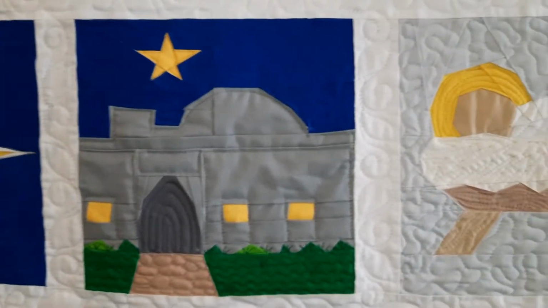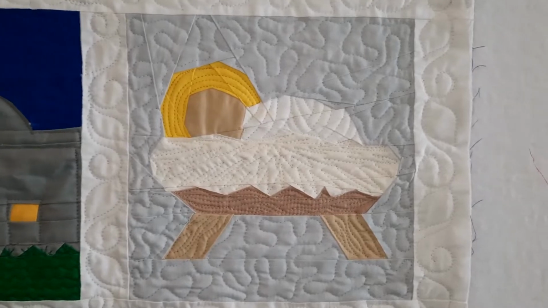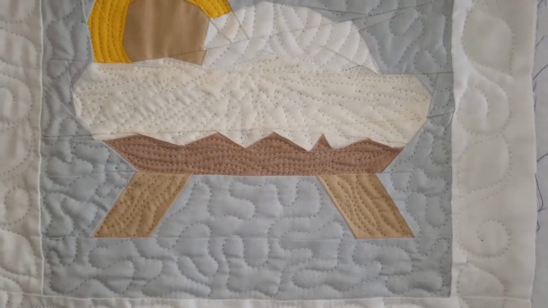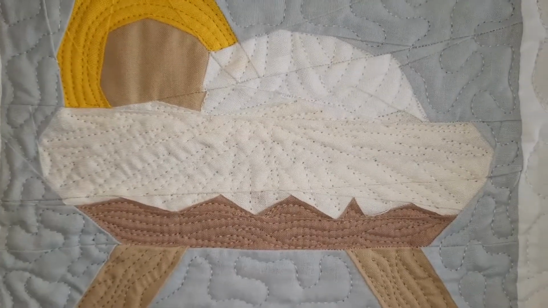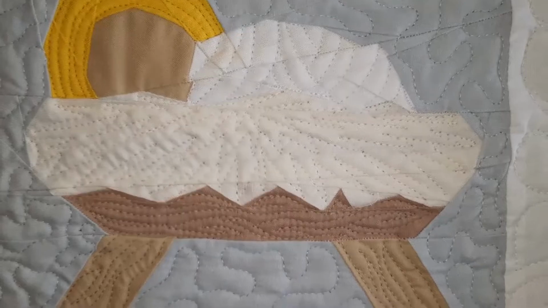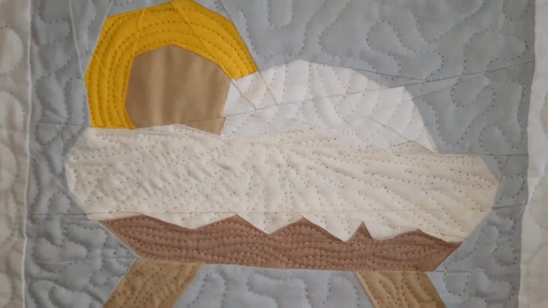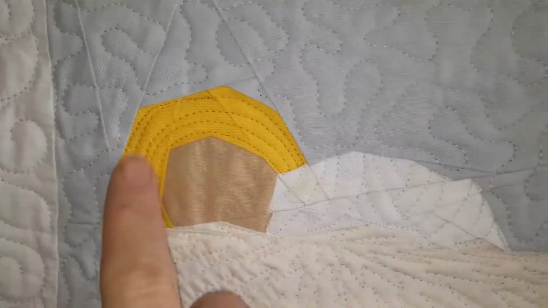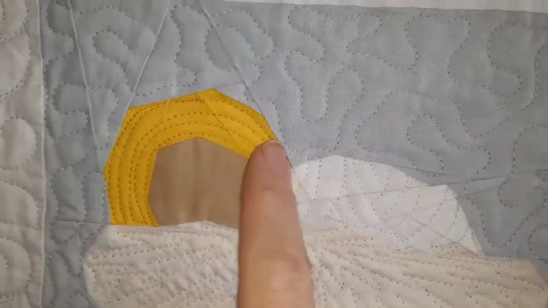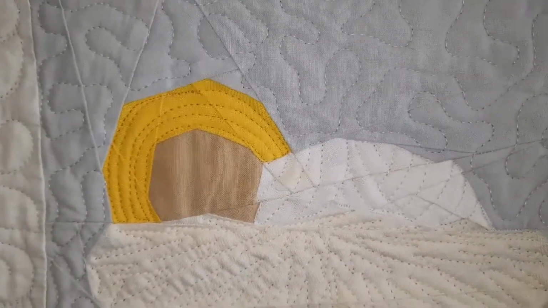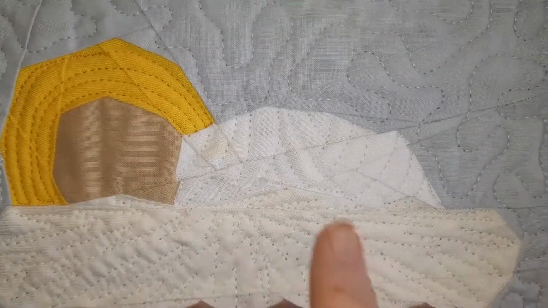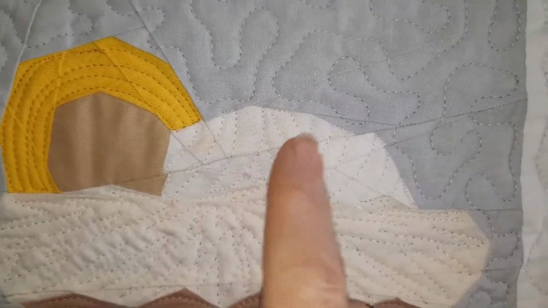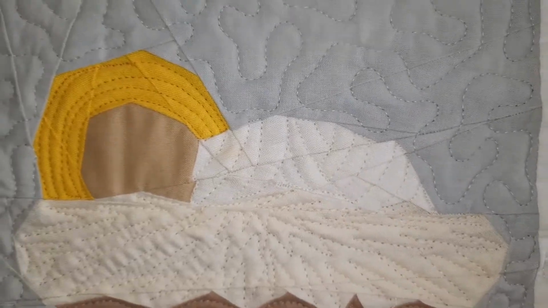And our last block is baby Jesus lying in his manger. So we've given the manger some wood grain. We've given the straw some texture to represent that that's what he would have been laying on. The halo has just been quilted in a curving line, and his coverings have been quilted in these curved lines that change direction to indicate that he was wrapped.